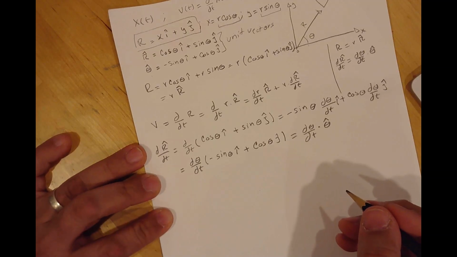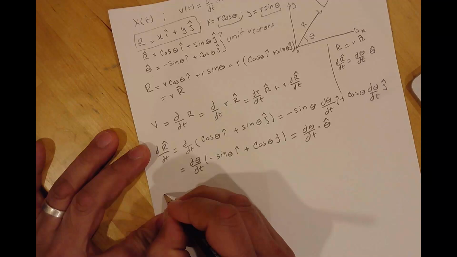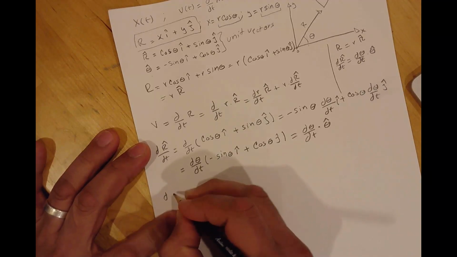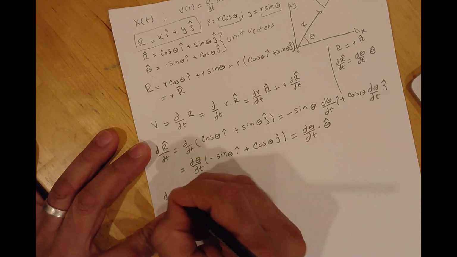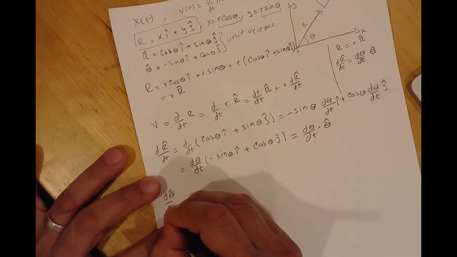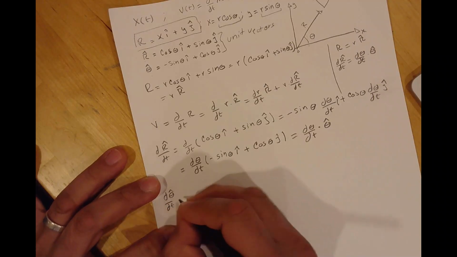Now, just out of curiosity, what is the derivative of the unit vector theta with respect to t?